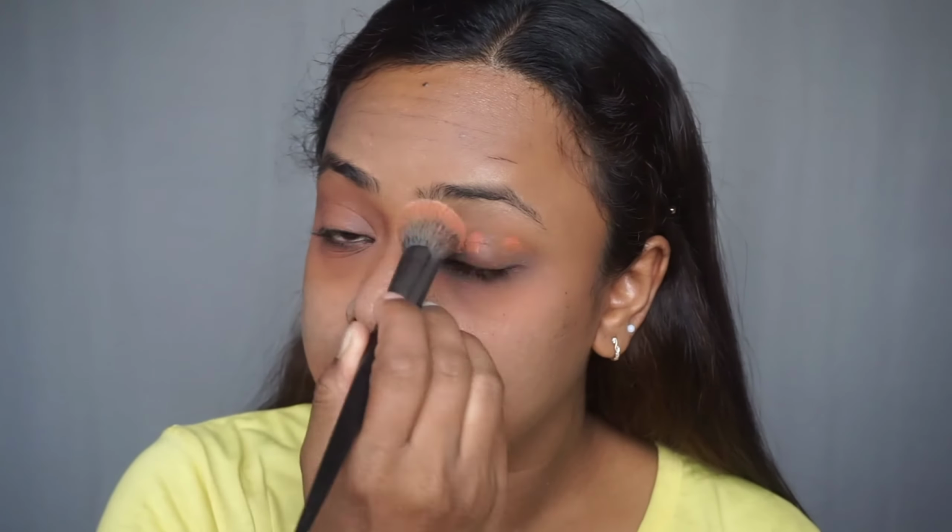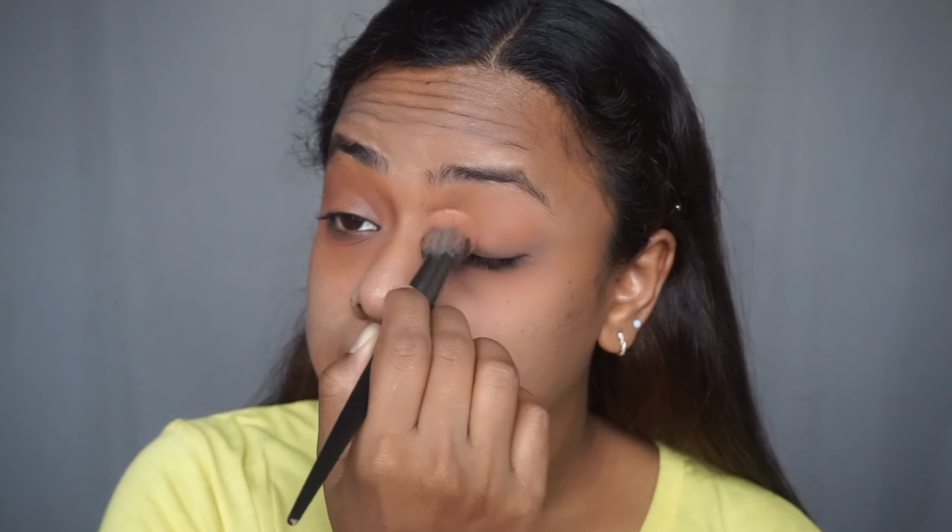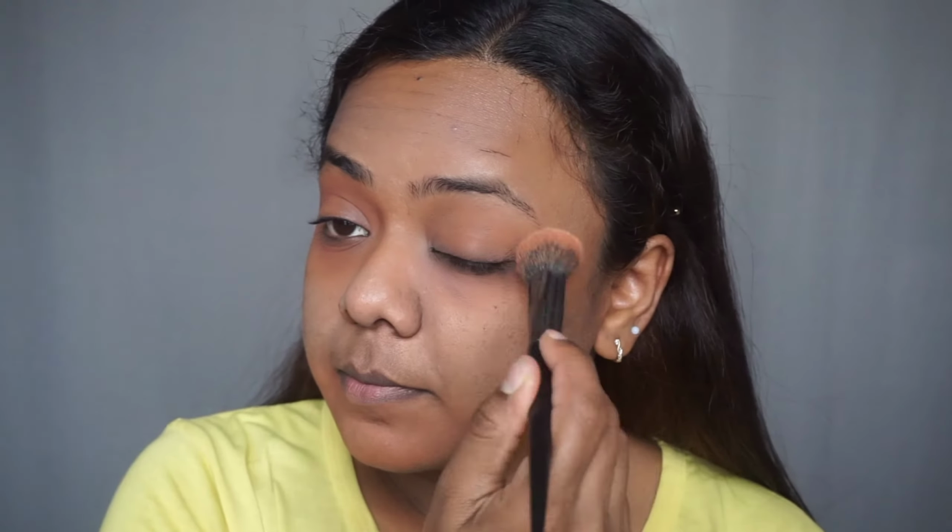So before applying any foundation or concealer, it is important to color correct the area. If you don't color correct and apply the foundation or concealer directly, after some time it will start to look gray. So to avoid that, it is very important to apply the color corrector before concealing those dark circles and hyperpigmentation. In this video, I'll show how to conceal the dark circles or hyperpigmentation with concealer and also without concealer.